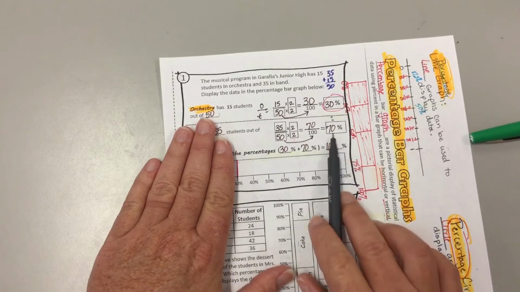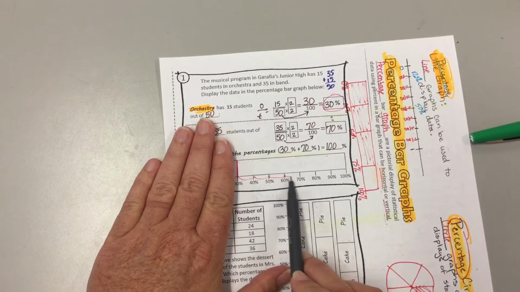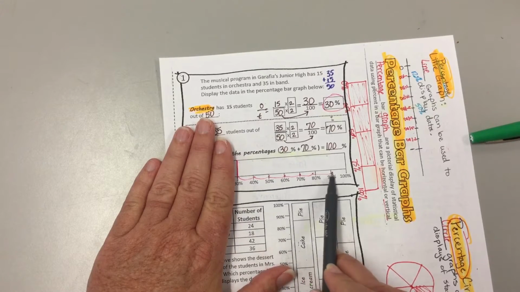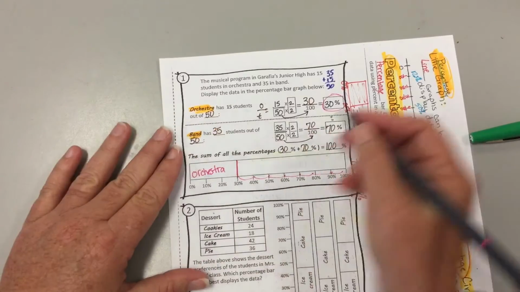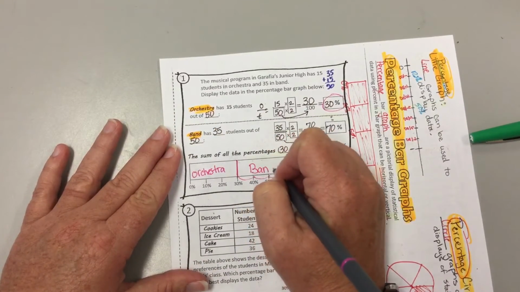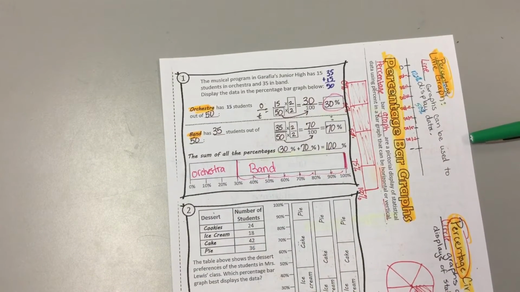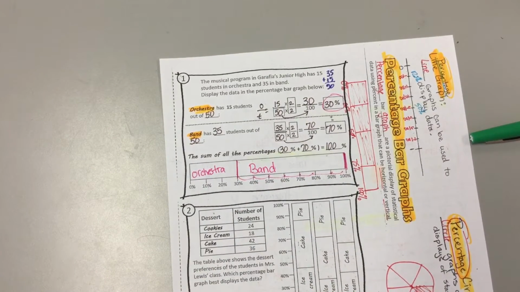I have to count 70%. So that's going to be 10, 20, 30, 40, 50, 60, 70. So then I'm going to draw a line just to make sure. And I'm going to write band. All right. So far, so good?